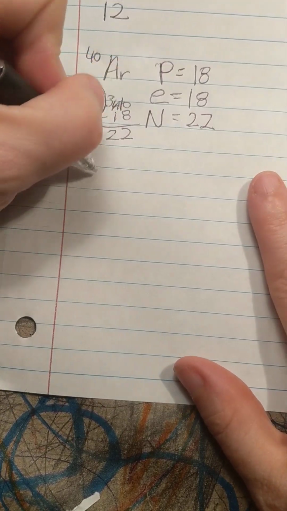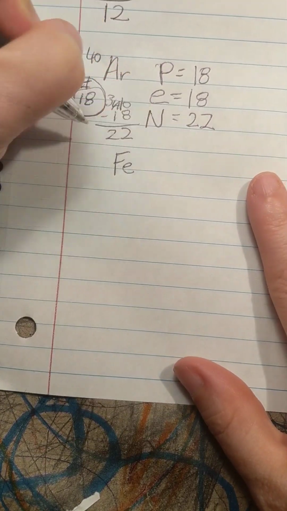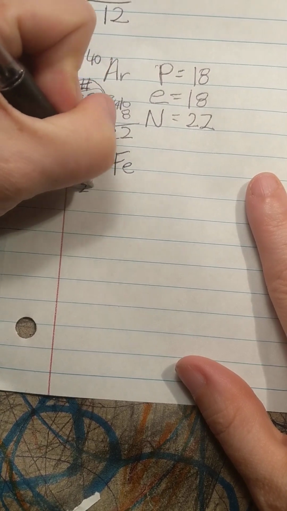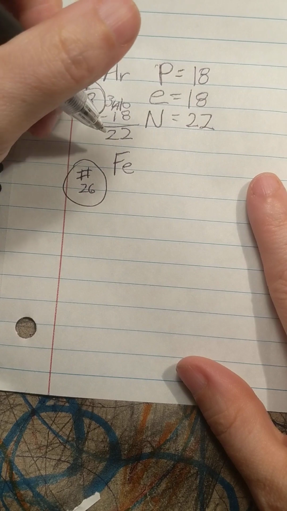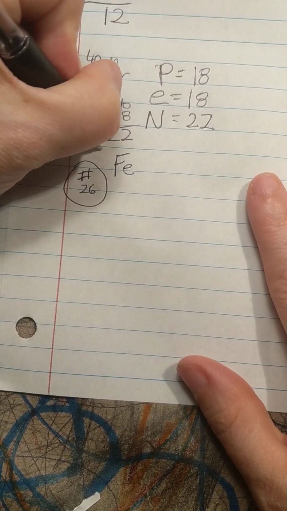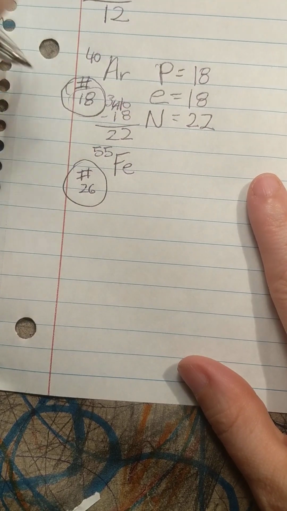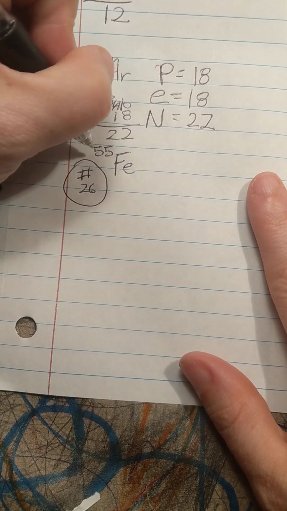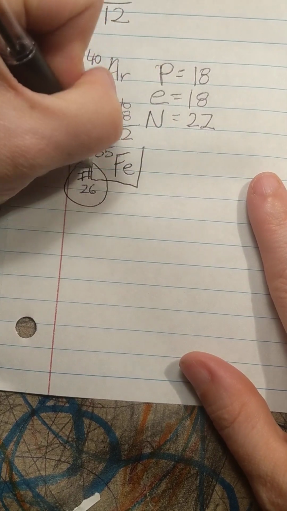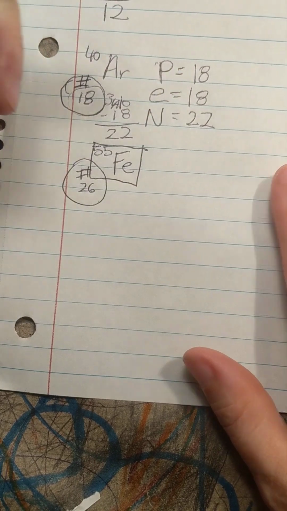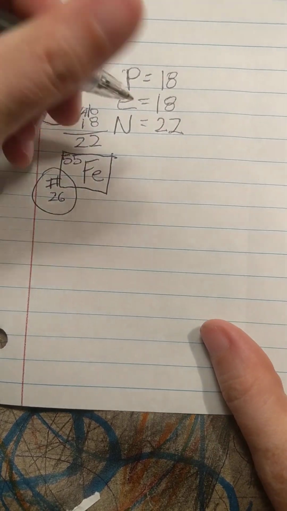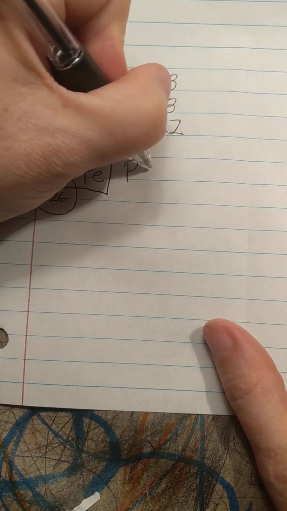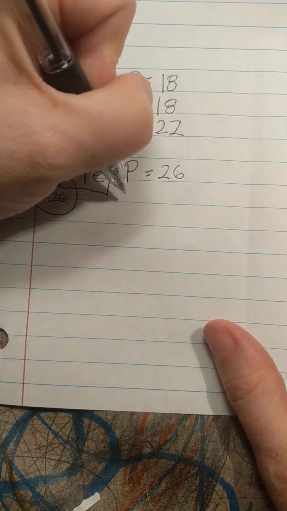The next one is iron. Iron is number 26 on the periodic chart. And this one has an atomic mass of 55. They do not say it's positive or negative, okay? So the protons is equal to its number on the periodic chart, which is 26.